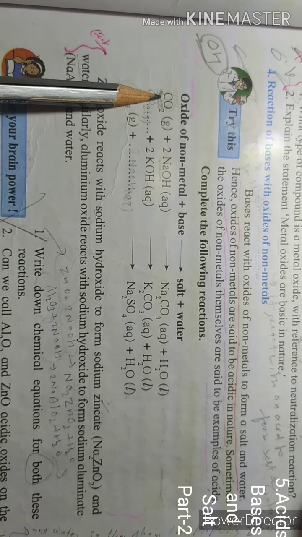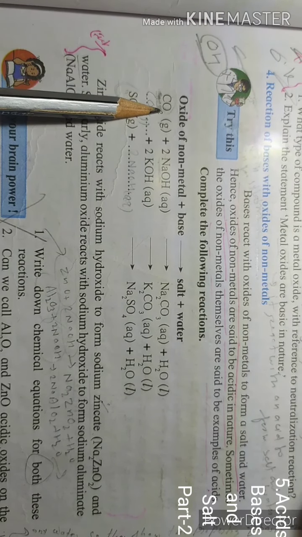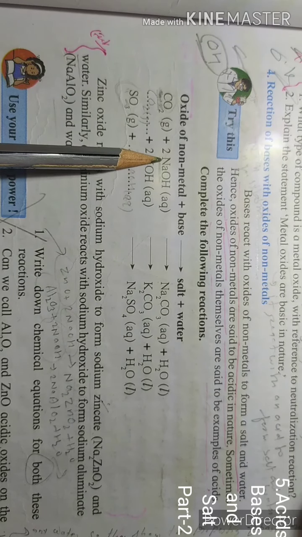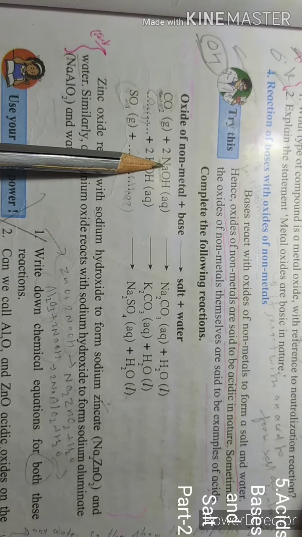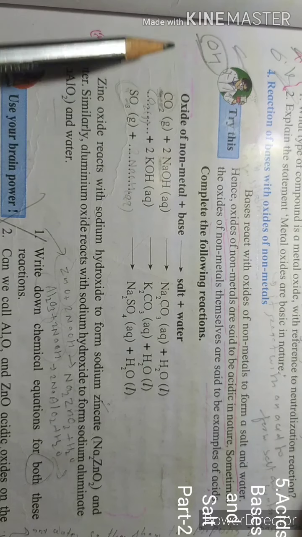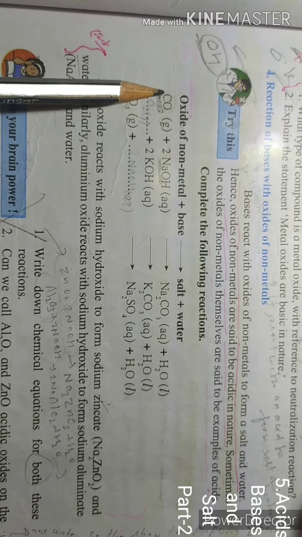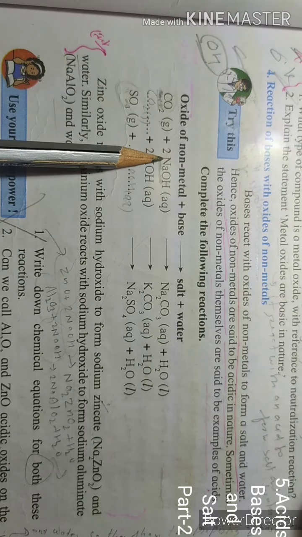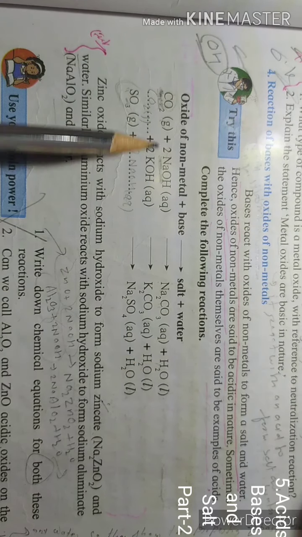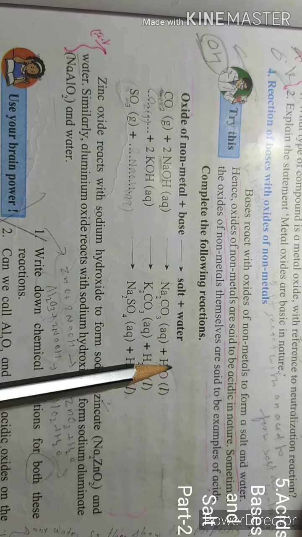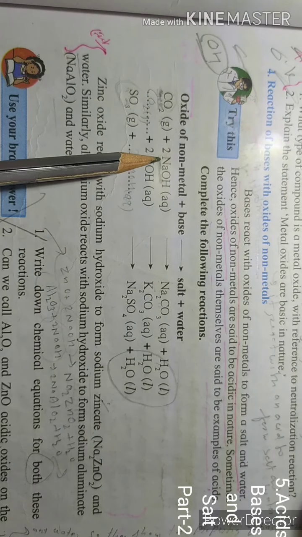For example, CO2, carbon dioxide, which is a gas, we all know. This is sodium hydroxide. How to read all the compounds I have already explained in the previous chapter. So carbon dioxide is the oxide of non-metal, and sodium hydroxide is the base. It forms again salt plus water. So see, water is fixed in all the reactions, and salt depends on these metals.